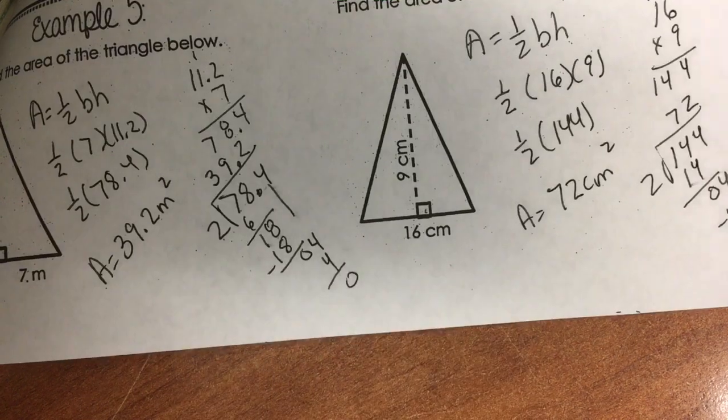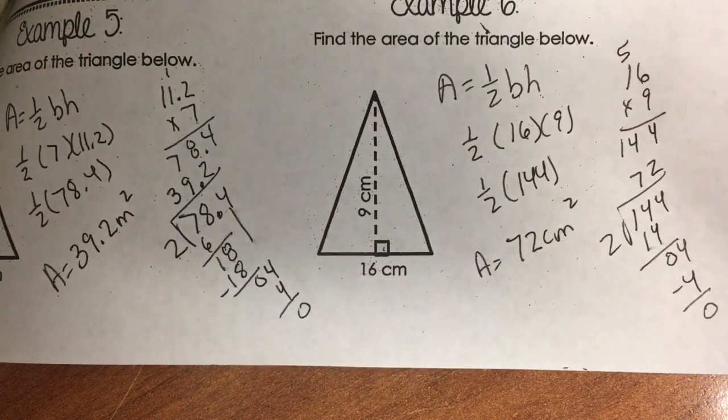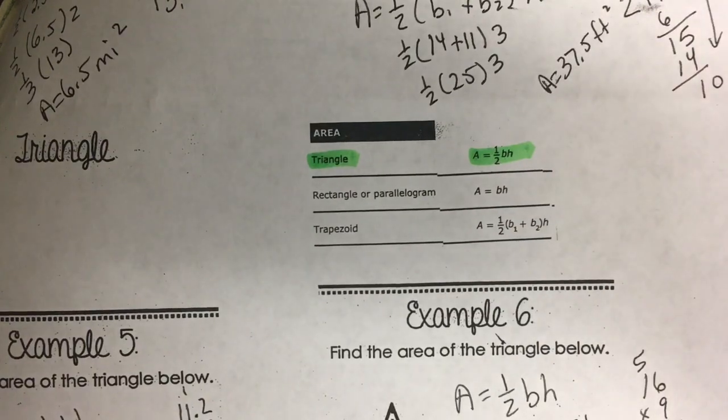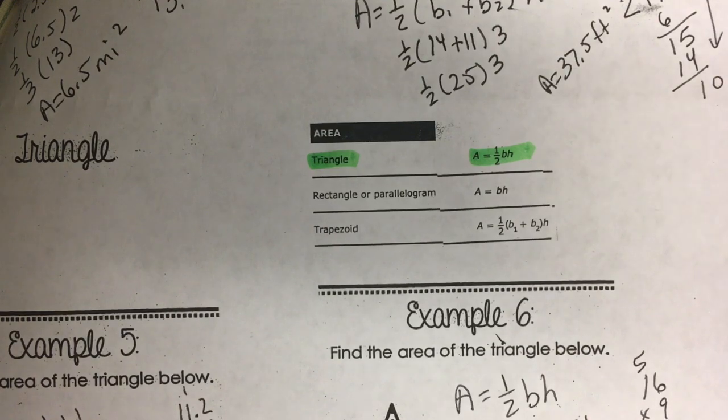So to find the area of these shapes, you have to know what the shape is. You have to pick the correct formula, put the correct numbers in, and then follow the formula and solve it.